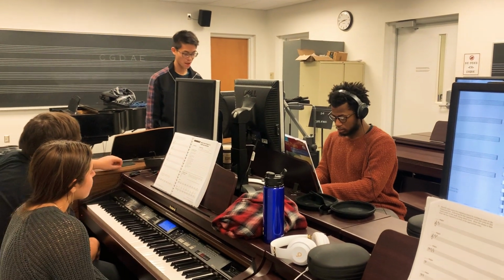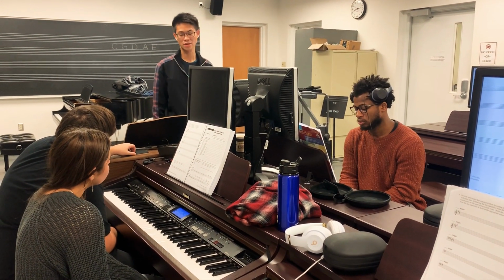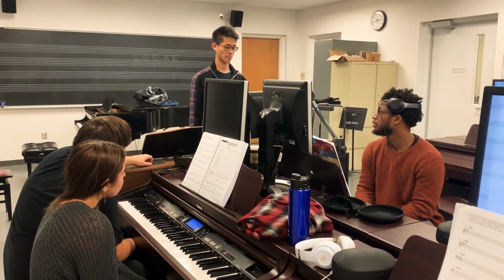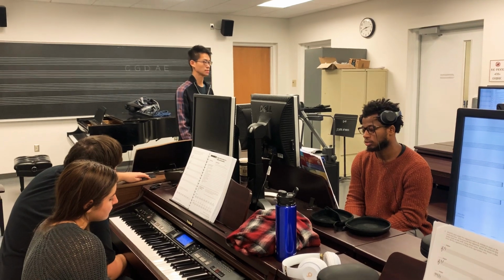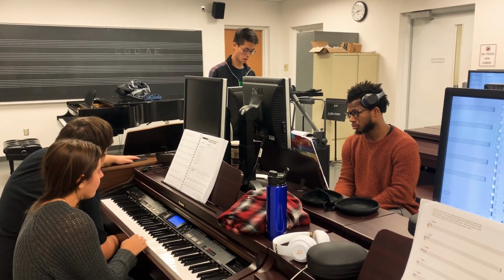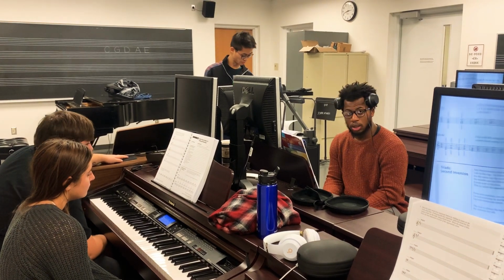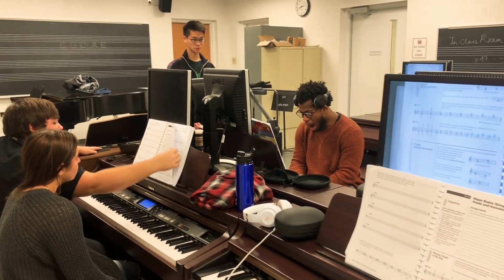Okay, how many flats in D flat? 5. Okay, we don't have to play the transposition in B major, but how many sharps in B major? 5. So we have 5 sharps, okay? Practice the B major transposition when you're at home. This is a little hard. Okay, now turn to page 136. Okay, come to your own seats.